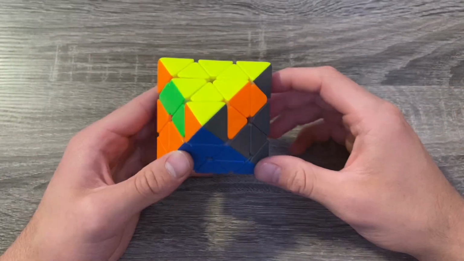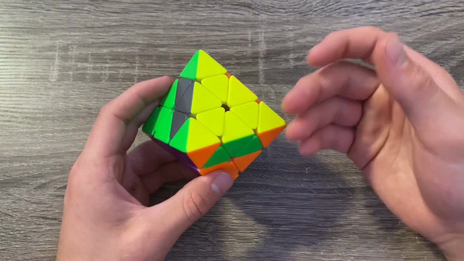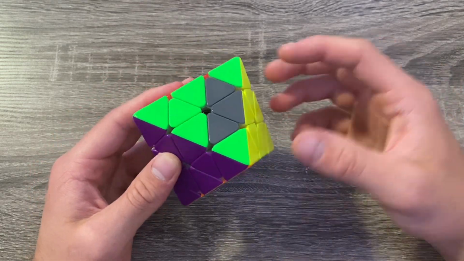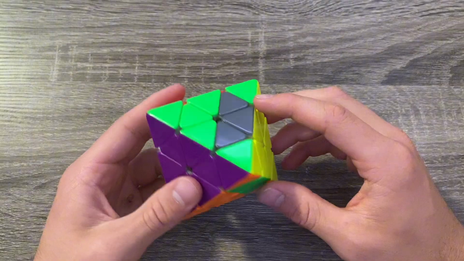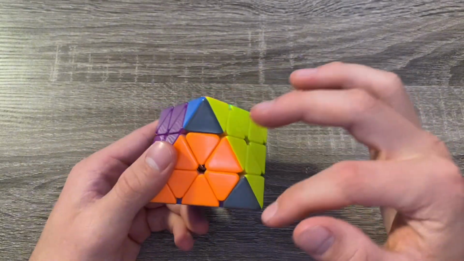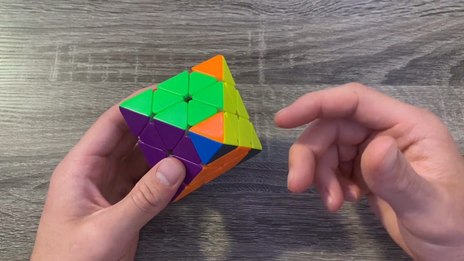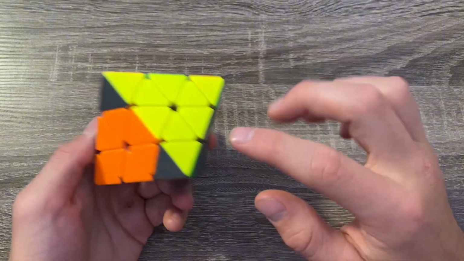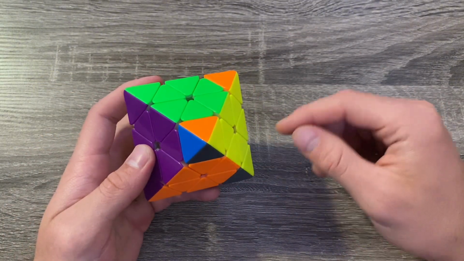Now the only thing left is how to get this U-perm looking thing solved. Most of you probably already have these written down somewhere if you've looked up a tutorial before, but I'll just show you the ones that I use. What we do is we match up these centers again like this, and we're going to be moving these corners around. There's a clockwise and a counterclockwise rotation to these. As you can see, these orange ones need to come down here, these gray ones need to go over here, these green ones need to go up here. So that's a counterclockwise rotation.